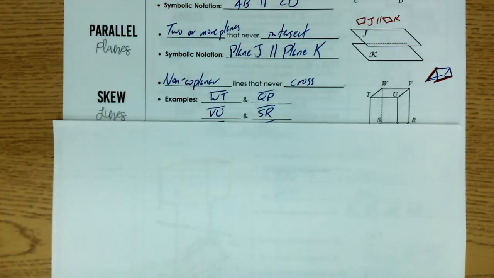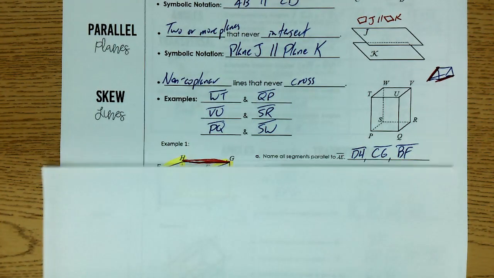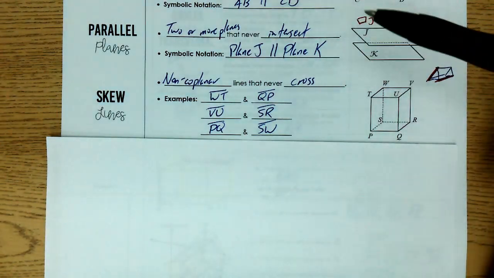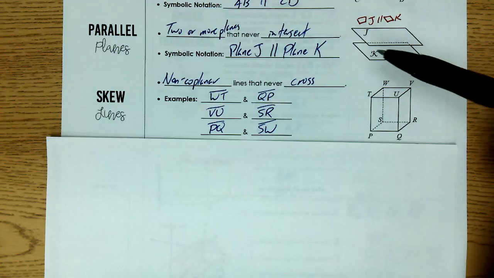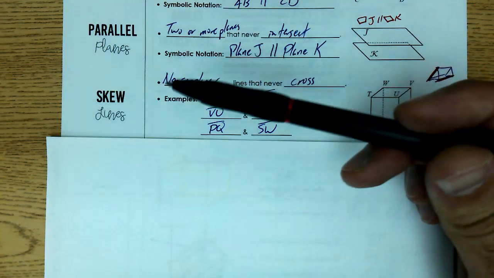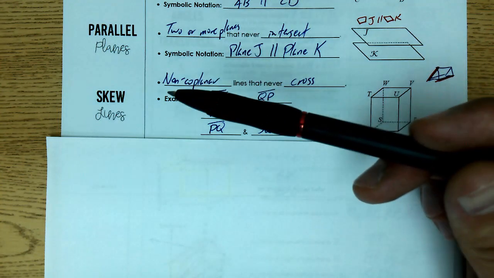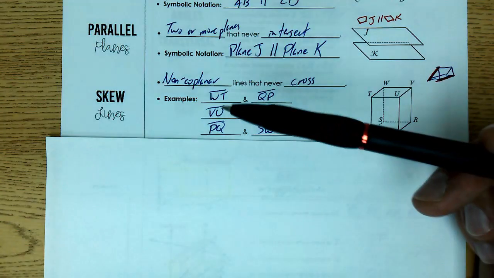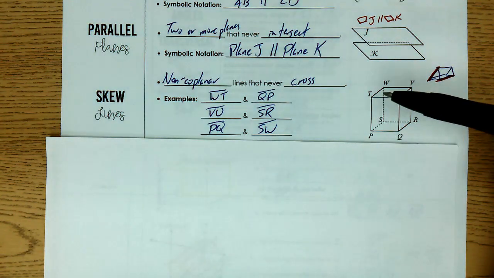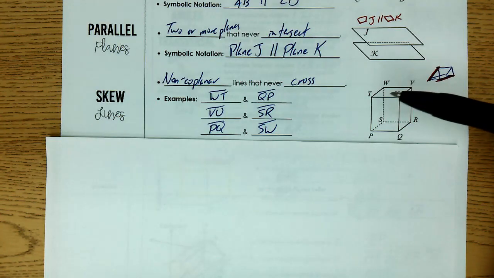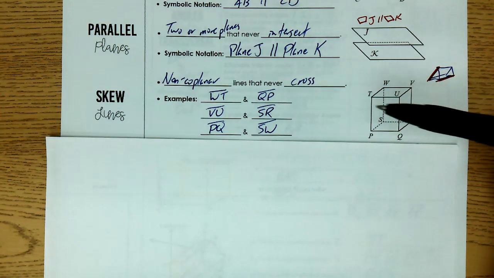And we had something that we talked about on a bell work a little while back. All right? Skew. Skew lines never cross, but they're also not on the same plane. So that's where this non-coplanar comes into play. Not coplanar, not on the same plane. So if we're looking at this over here, we have 6 sides. We have 6 planes. You have the top and the bottom, you have the left and the right, and you have the front and the back.